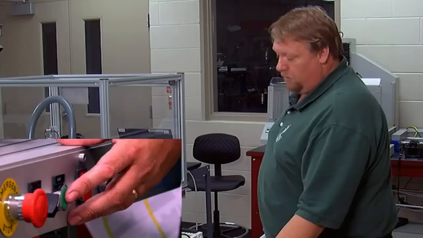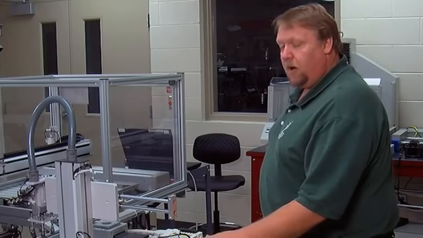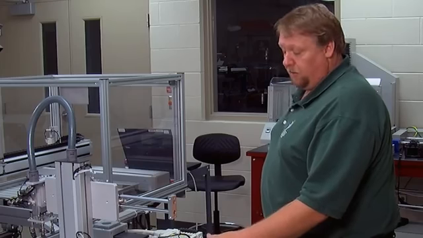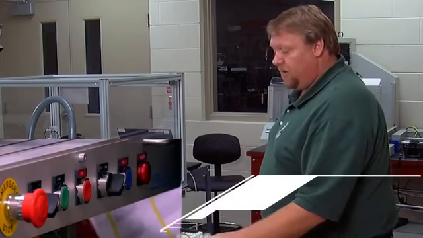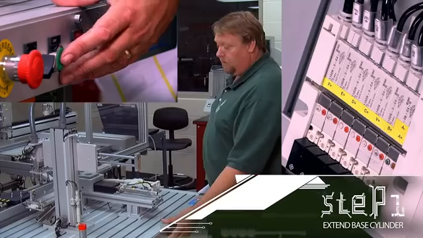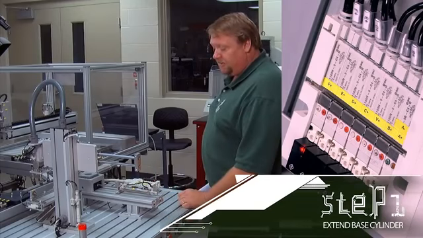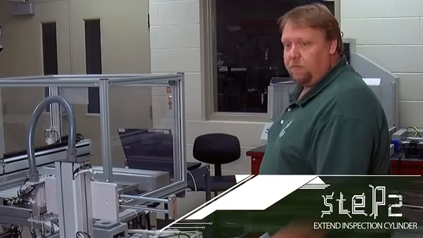Very first push, I'm going to press it, and you're going to see that this cylinder is going to extend forward. I call this the base cylinder. So when I press this button, the base cylinder is going to extend. That is step 1. And as you can see, the cylinder has extended. We are now ready for step 2.